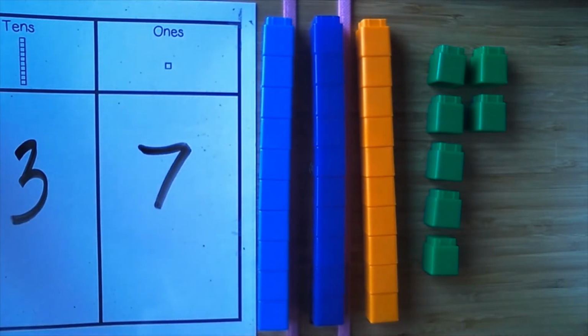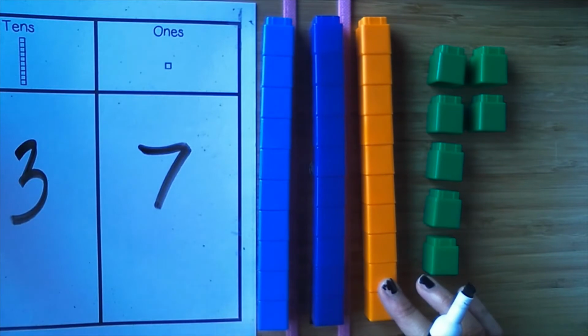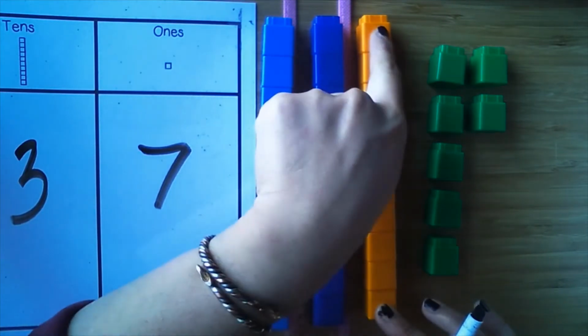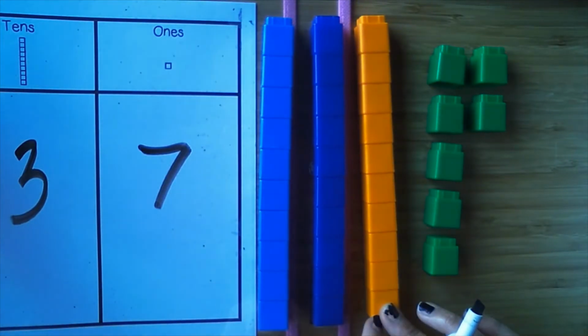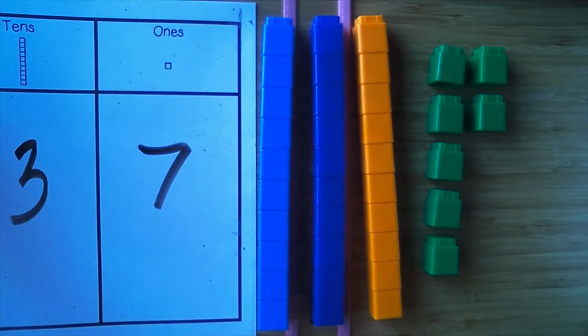Now, if we were to unbundle this 10, how many tens and ones will we have? If we're going to unbundle this 10, we're going to turn it into 10 loose ones. How many tens and ones would we have then? Go ahead and pause, tell a friend or family member.